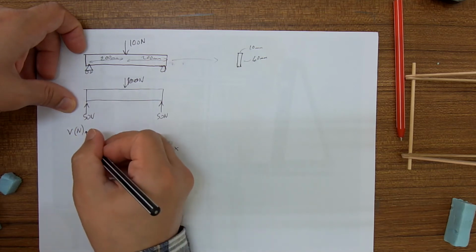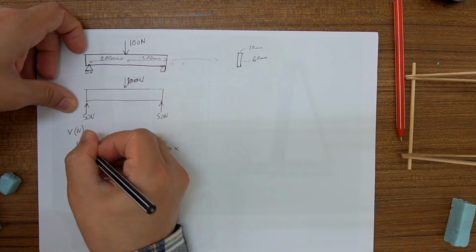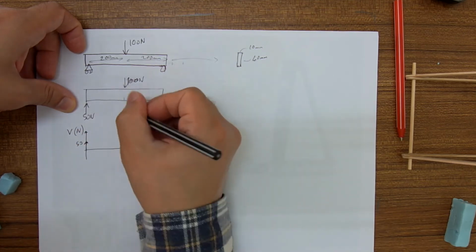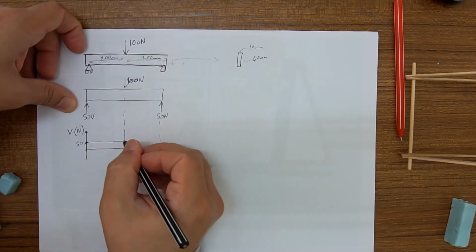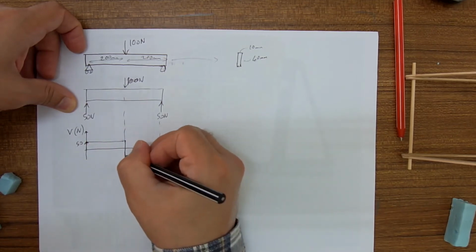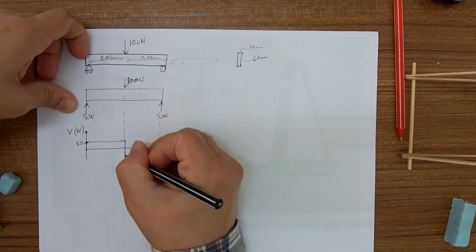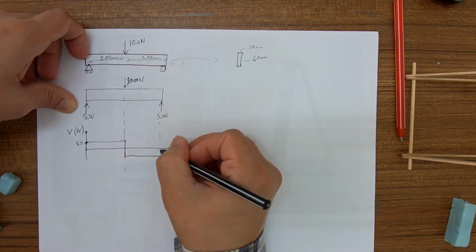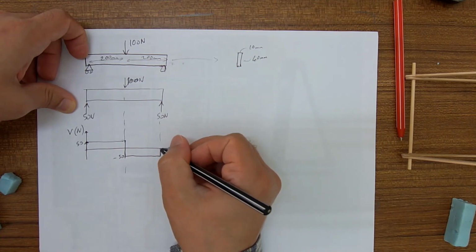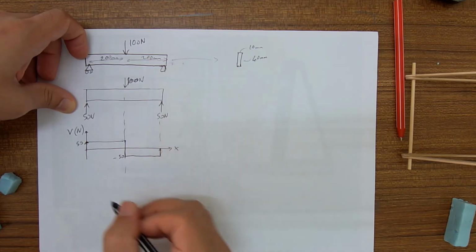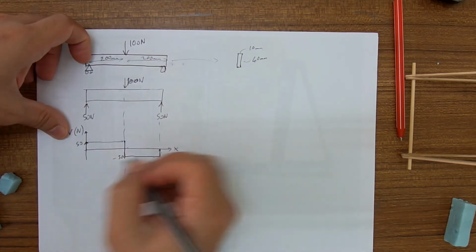Should be Newton. We go up by 50. Go to the next discontinuity, the same magnitude, and go down by 100. Go to the right as minus 50 and go up by positive 50. This is the shear diagram.